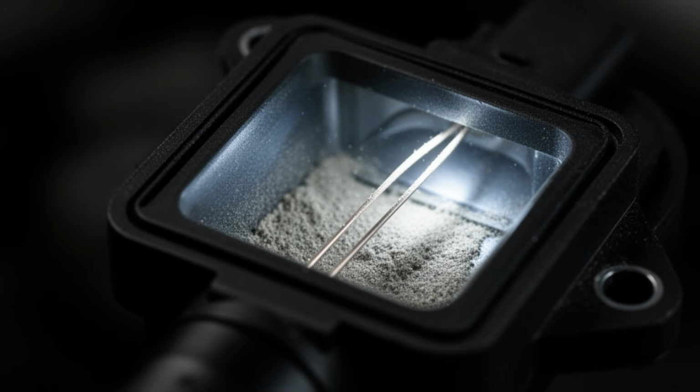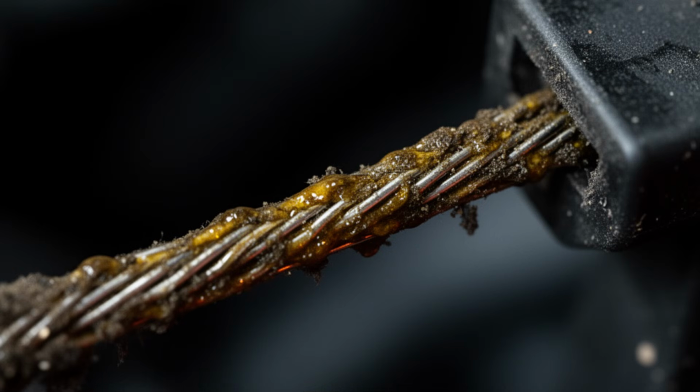Now examine the sensor element. Hold it under a bright light. The sensing element is the small exposed component visible through the protective cage inside the sensor body. On a clean sensor, you will see a bare metallic or white ceramic substrate. On a fouled sensor, you will see discoloration, gray, brown, or yellowish film on the element surface.